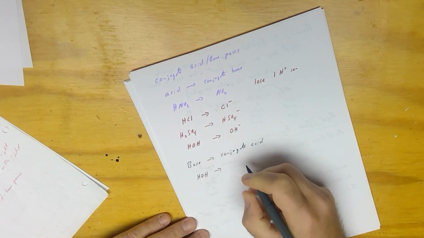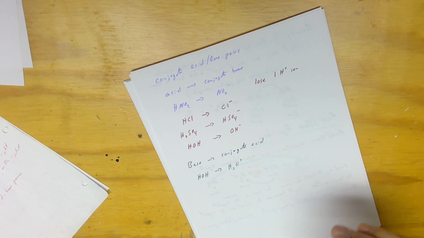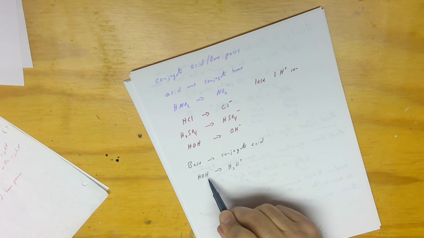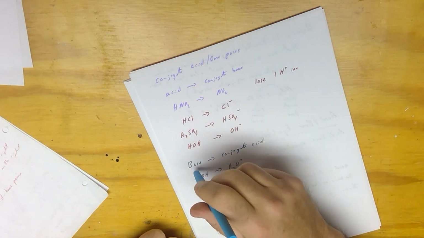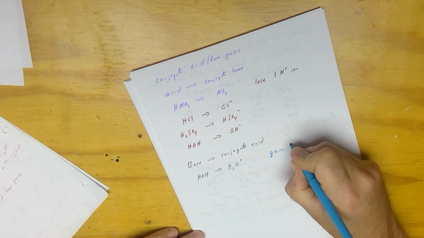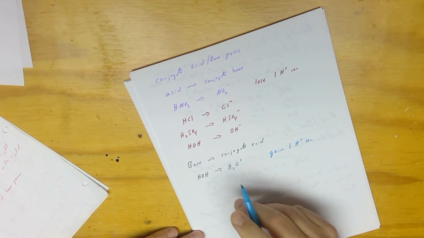It accepted a proton and became H3O plus. So in this case, we're adding an H plus. When we're going from a base to a conjugate acid, it's going to gain one H plus ion, which is exactly what this did.